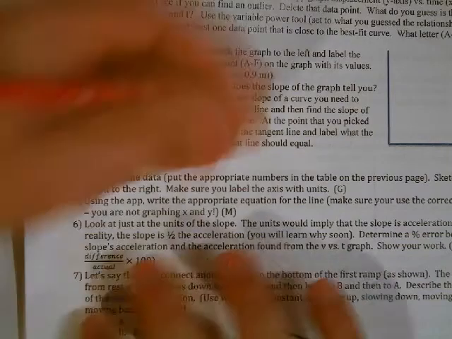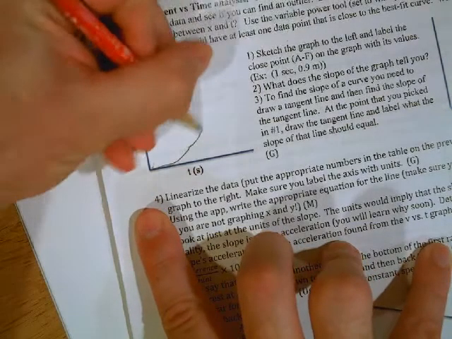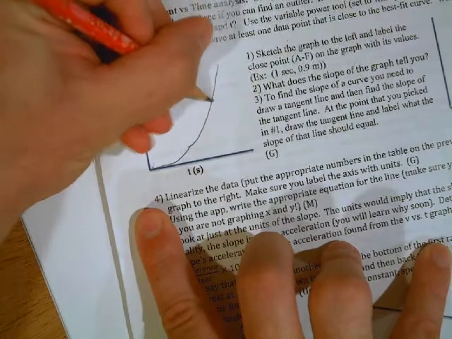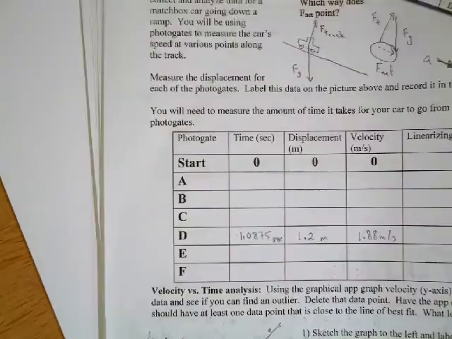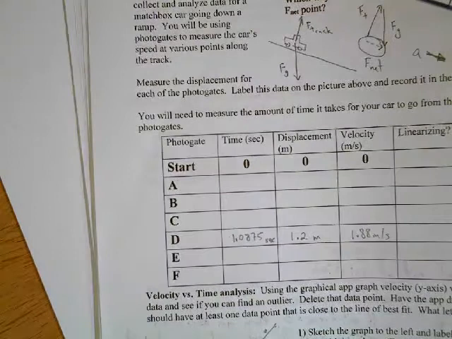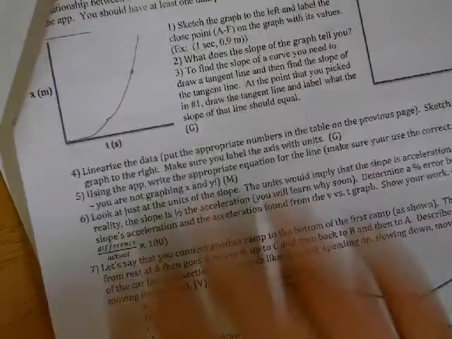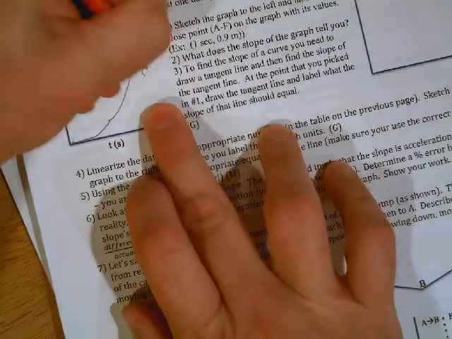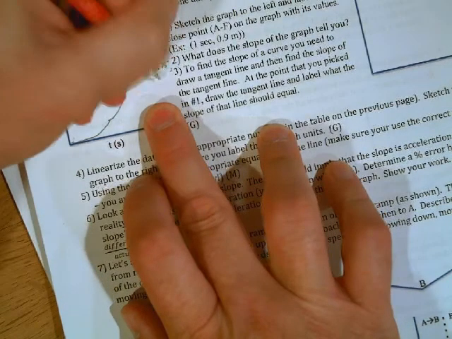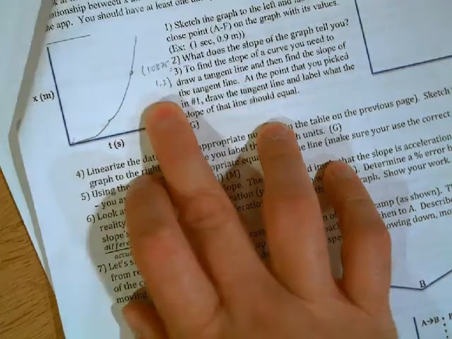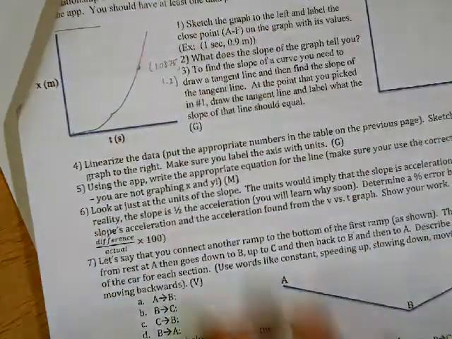All right. So we have our displacement versus time graph. On our displacement versus time graph, it should have looked something like this. Again, we're going to pretend I got that same D point, which I got 1.2 meters and 1.0875 seconds. Okay, so this point would be 1.0875, comma, 1.2. Okay.